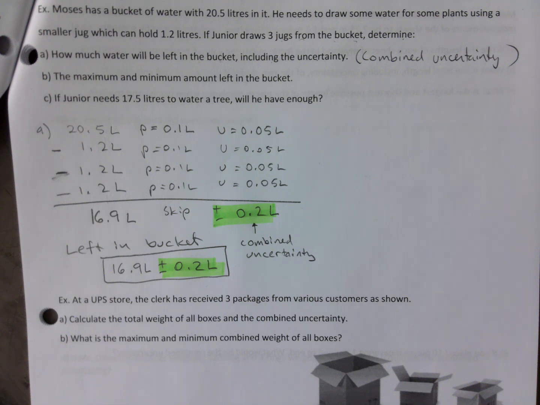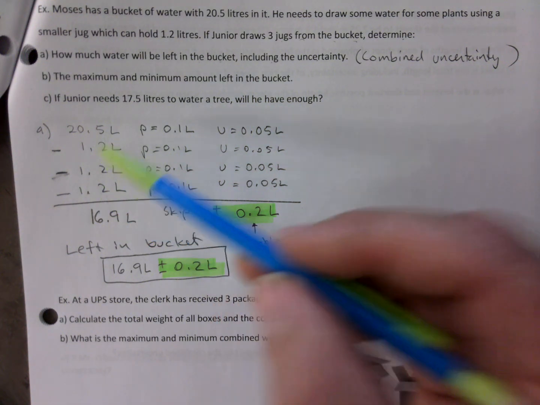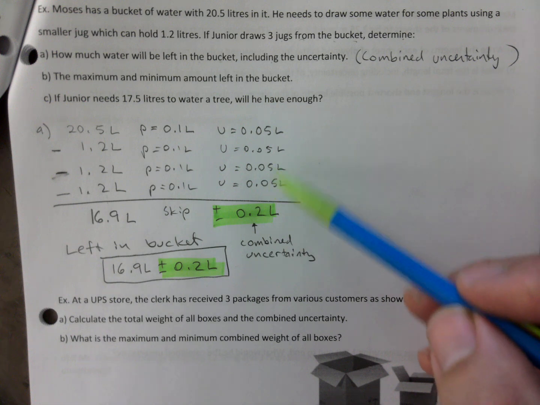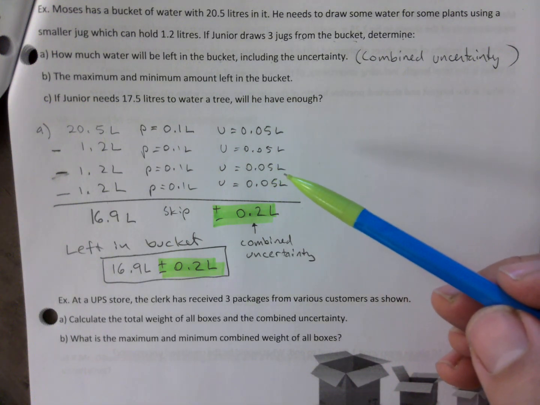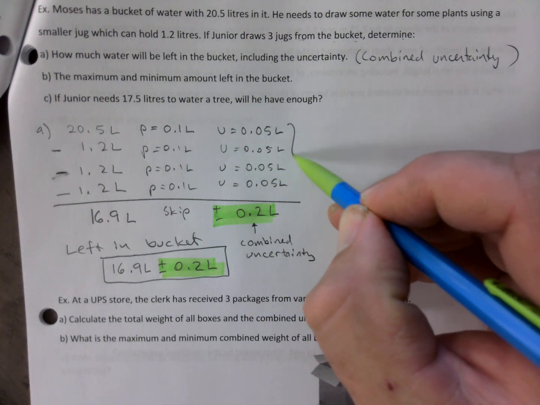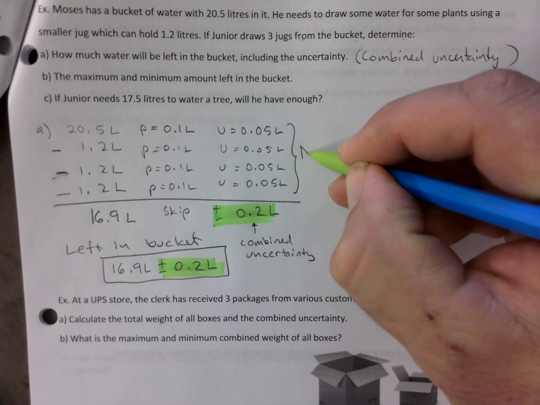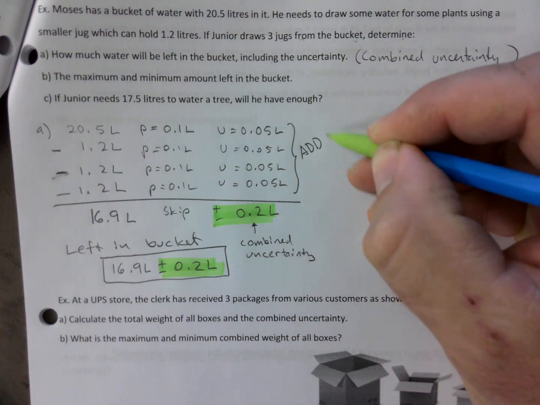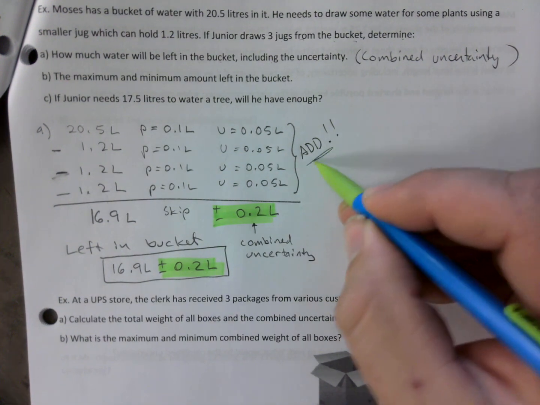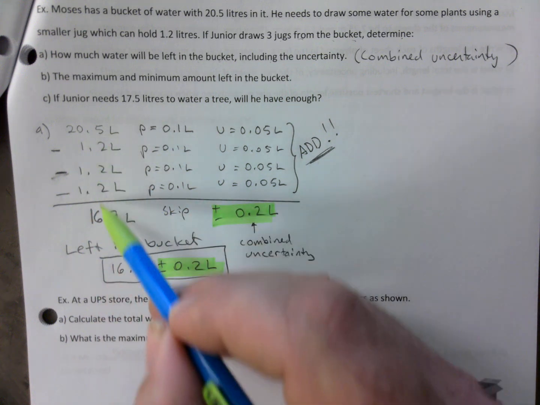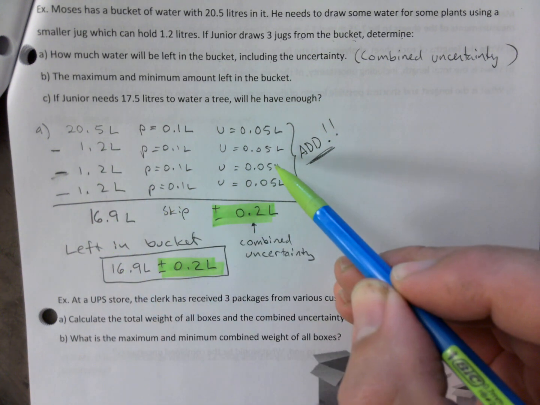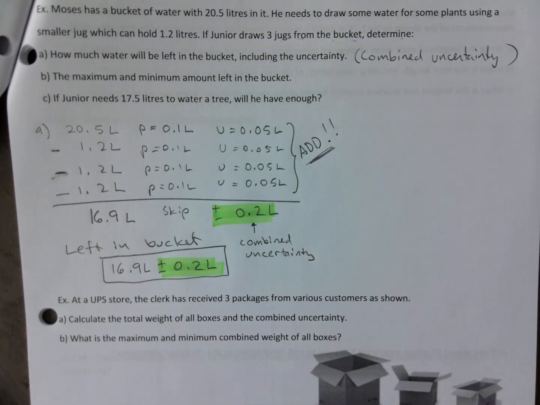And so if you had drawn 17 jugs, it'd probably be faster to go 17 times 1.2, 17 times the uncertainty, right? And then you're much faster. But again, add the uncertainties here, but we subtract the actual amounts. So that's the thing here, is always add the uncertainties.